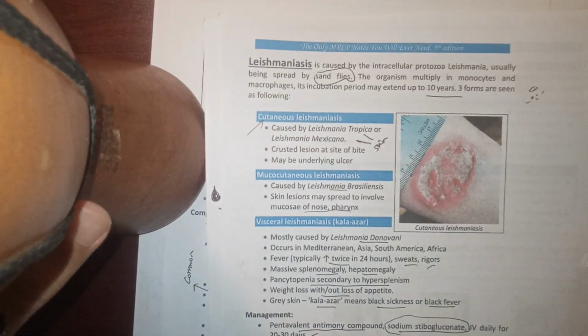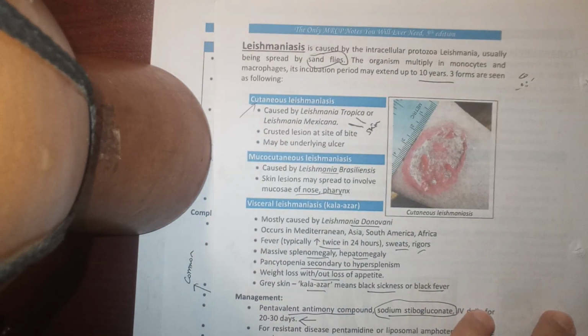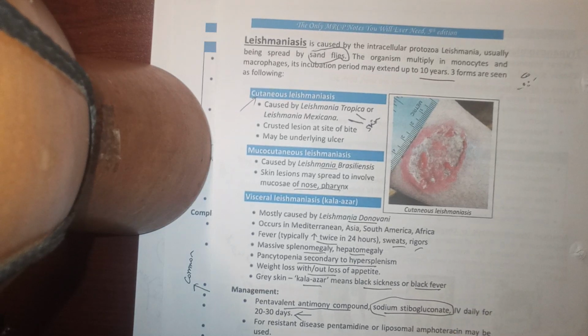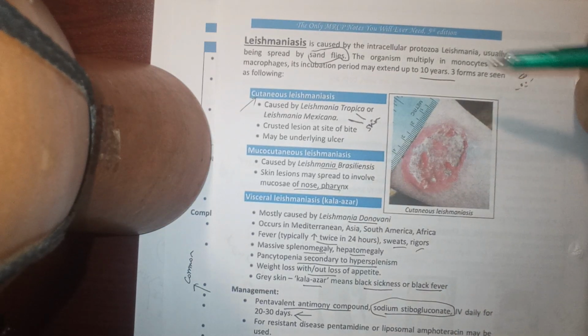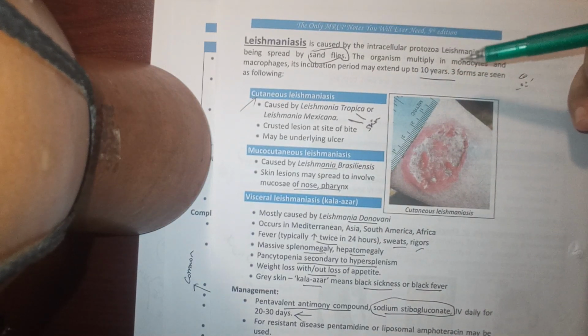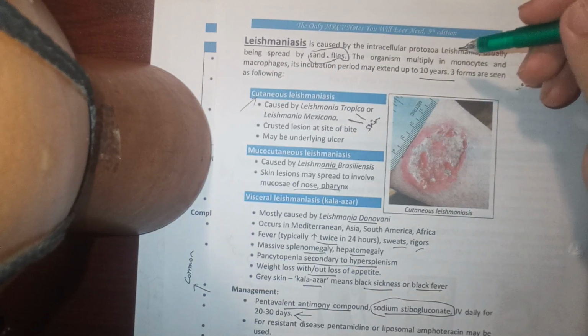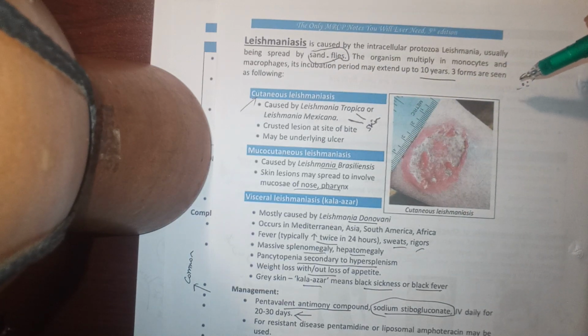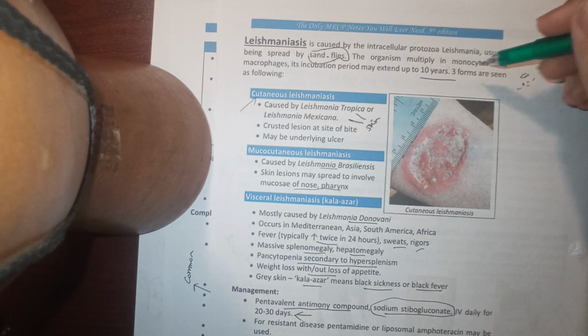Next topic is leishmaniasis. Leishmaniasis is caused by intracellular protozoal Leishmania, usually spread by sandflies. And the organism multiplies in monocytes and macrophages. The incubation period may extend up to 10 years.